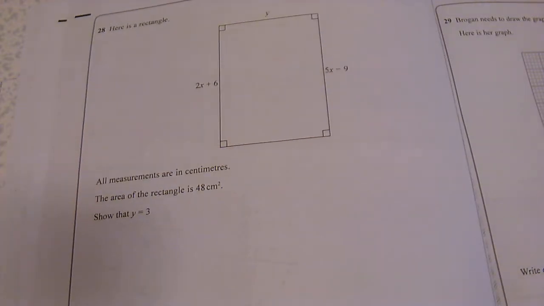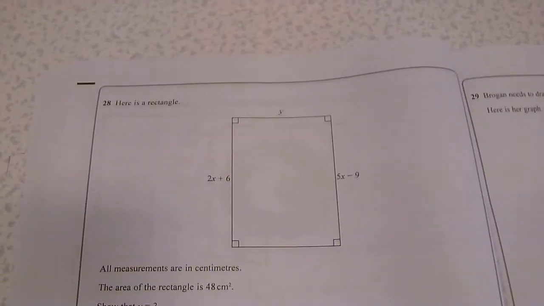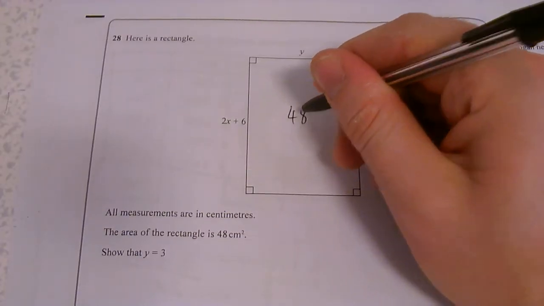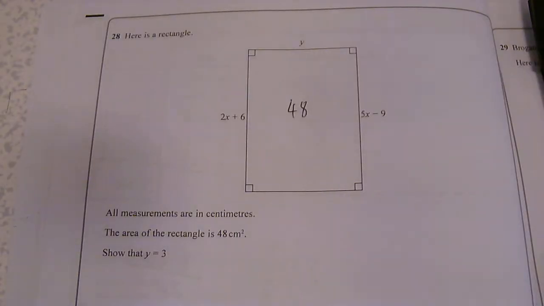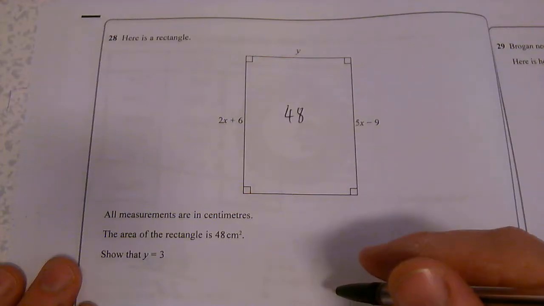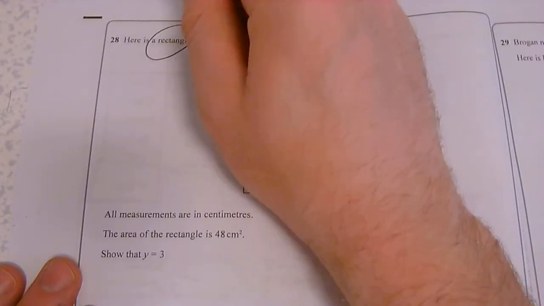So, all measurements are in centimetres. This is a rectangle. The area is 48, so the length times the width gave me 48. Show that y equals 3. So it's giving you a starting point. It's told you that the area is that. It's giving you another starting point saying that it's a rectangle.